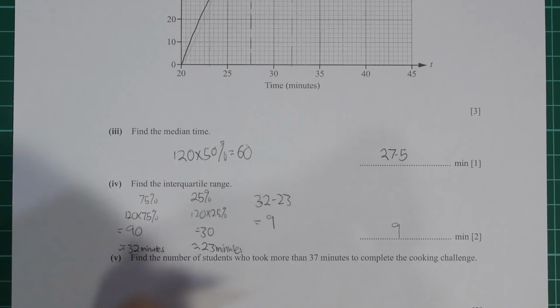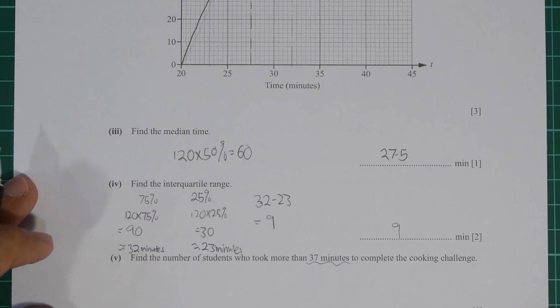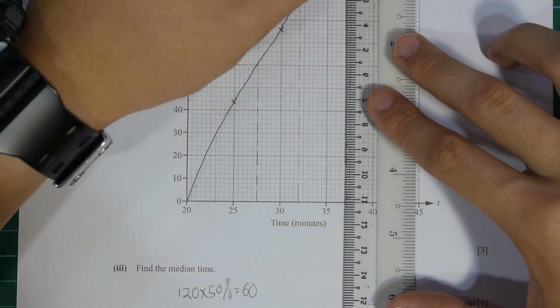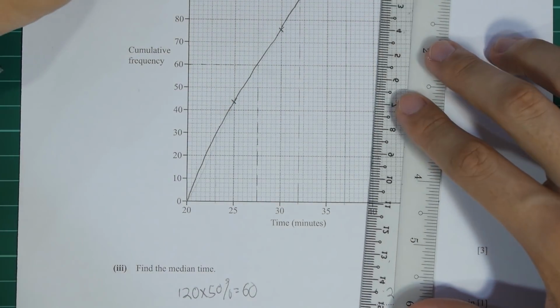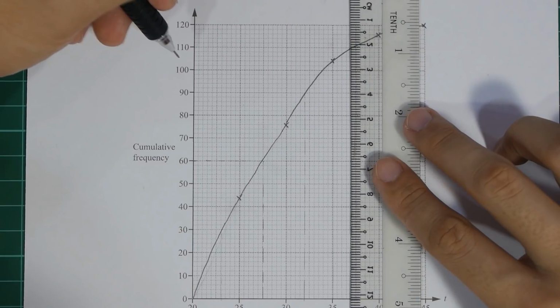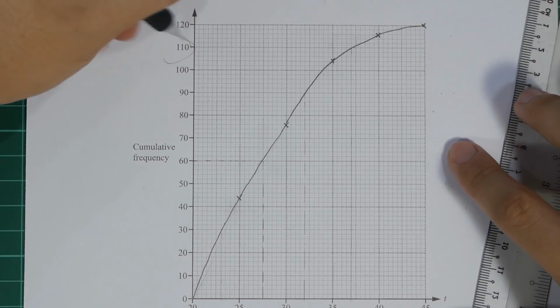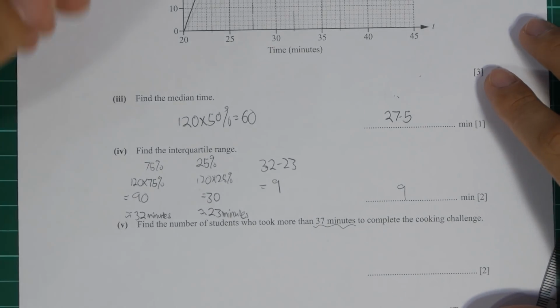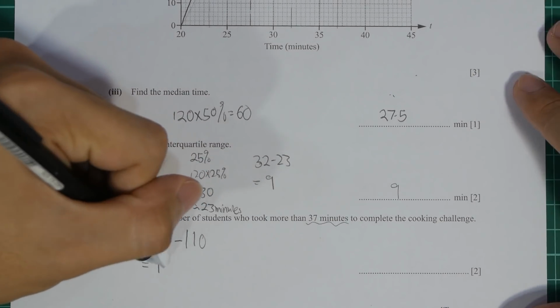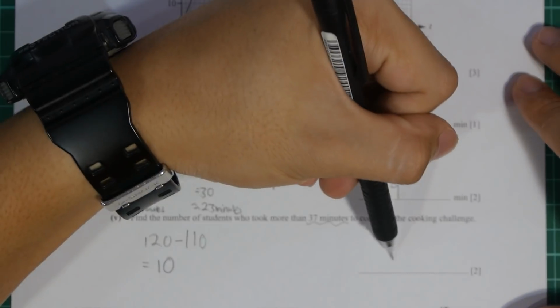The last part, find the number of students who took more than 37 minutes to complete the cooking challenge. From 37, you draw it up, then you get 110. Just take 120 minus 110, you will get 10 persons that took more than 37 minutes to complete the cooking challenge.